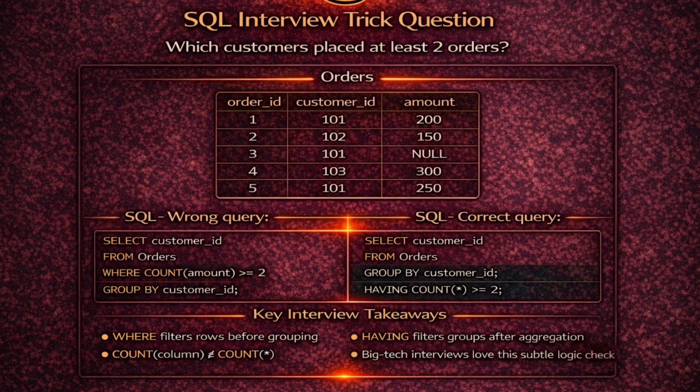The correct place for aggregate filtering is the HAVING clause. So the right query is, we GROUP BY customer_id, and then use HAVING COUNT(*) >= 2. Now here is another trick inside this trick.